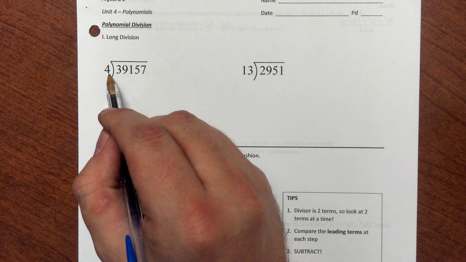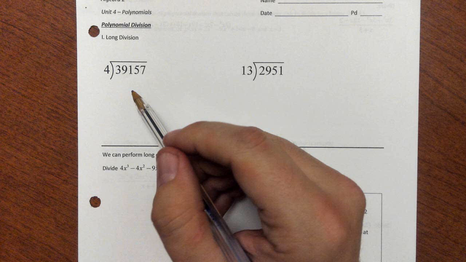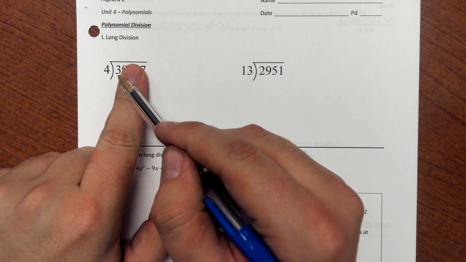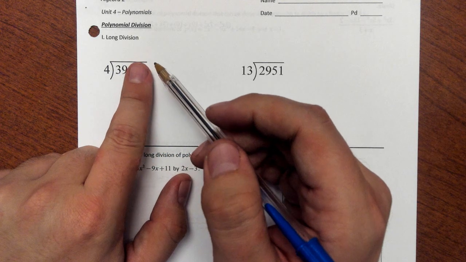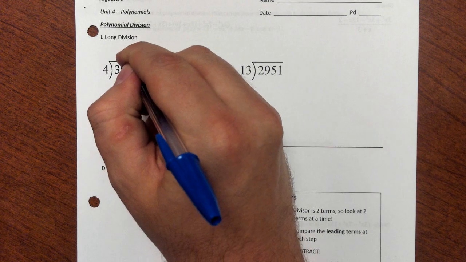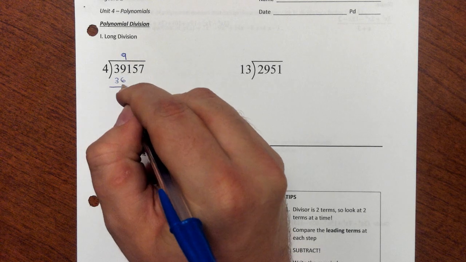First, we're dividing 4 into 39,157. When you're doing this, you might recall you work from left to right, and you first ask yourself, does 4 go into 3? And of course 4 does not go into 3. So then I start looking at more digits. 4 goes into 39 though. 4 goes into 39 9 times. 4 times 9 is 36. I write that down here.